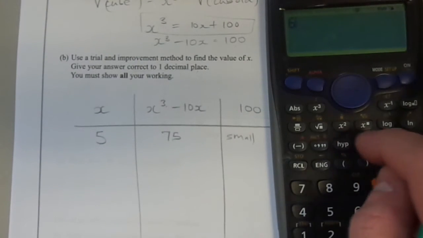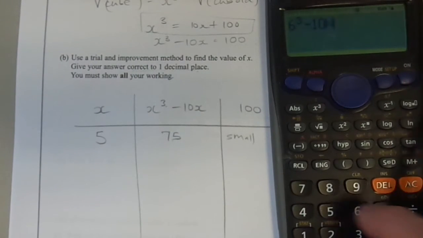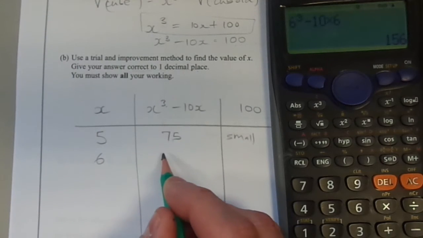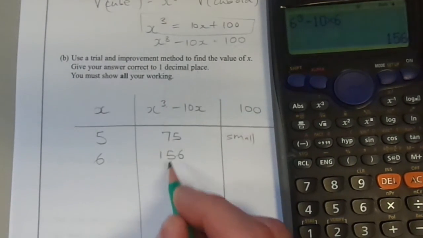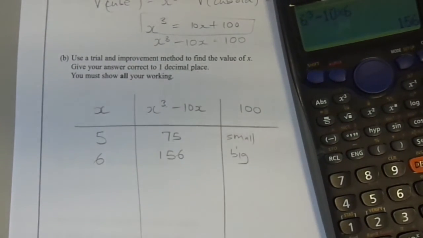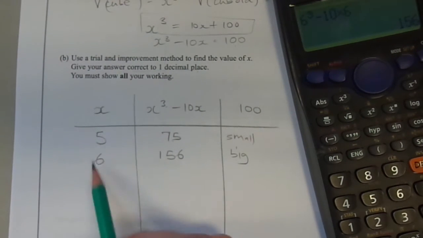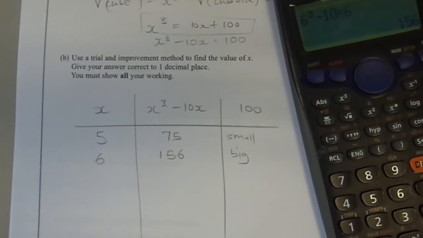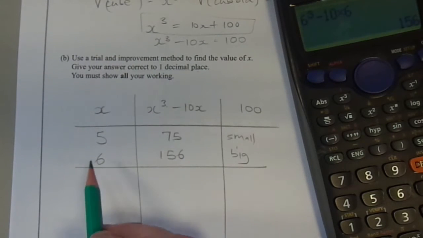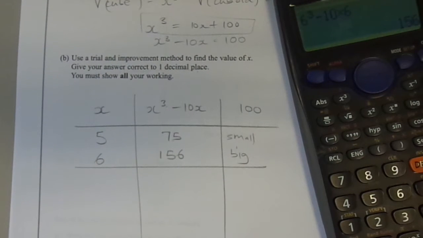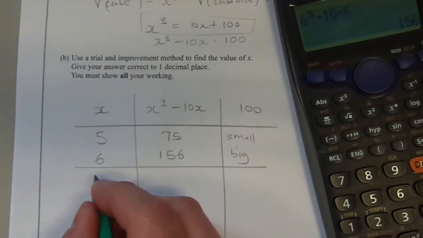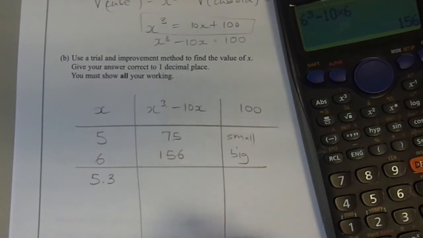So next we try 6 cubed minus 10 times 6, which is 156, which is too big. Therefore, the solution to the equation lies somewhere in between 5 and 6. Now, just like we found the whole numbers it's in between, we now need to find the one decimal place numbers that the solution lies between.